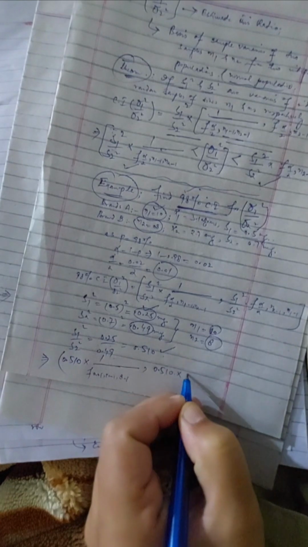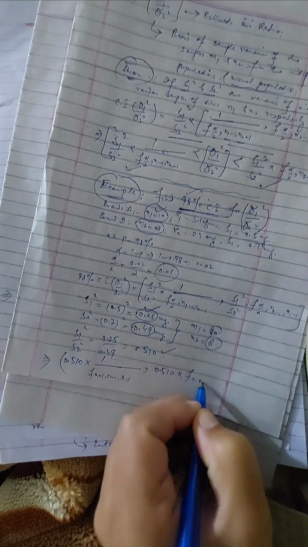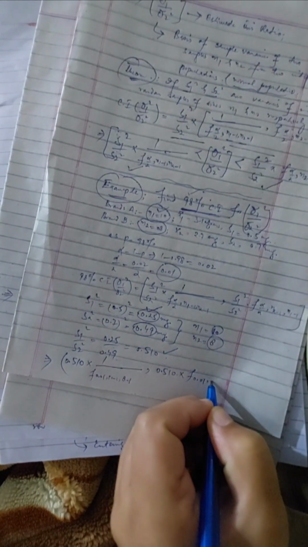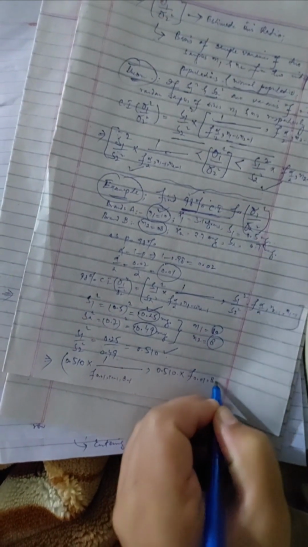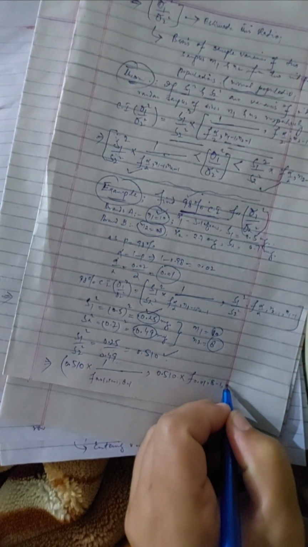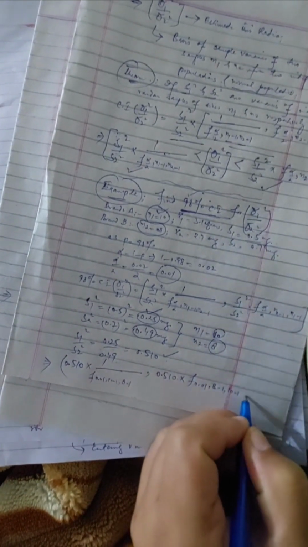And 0.510 multiplied by f of 0.01, with n2 minus 1 equal to 8 minus 1, and n1 minus 1 equal to 10 minus 1.